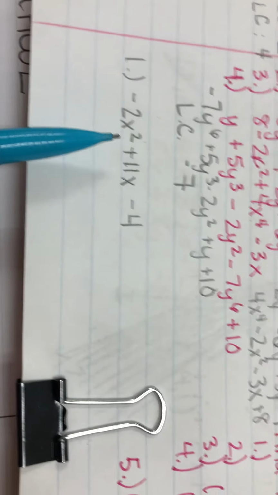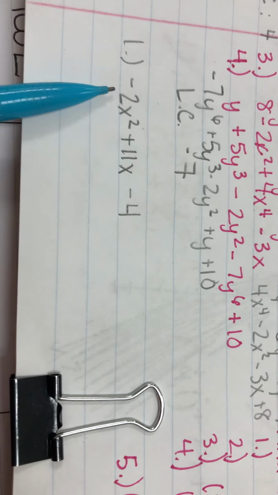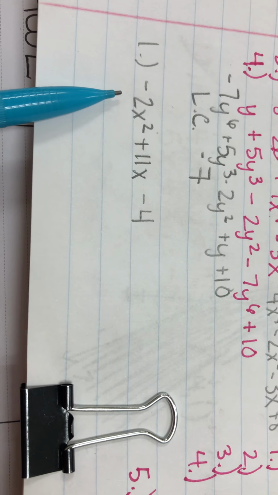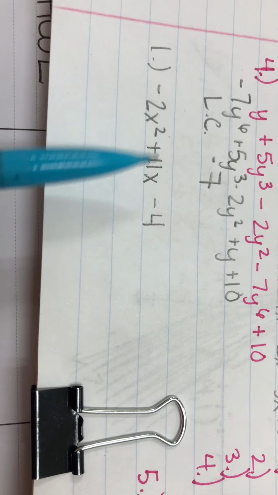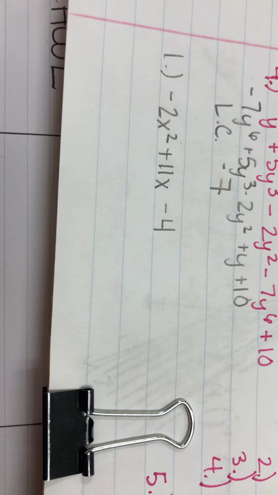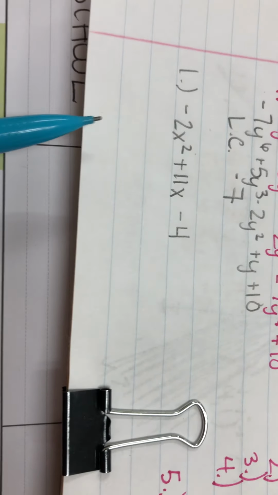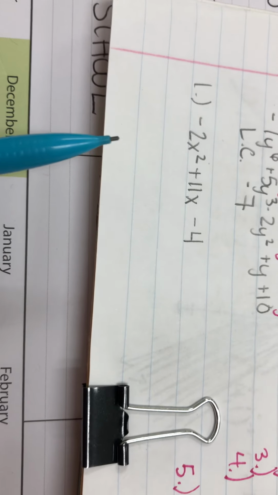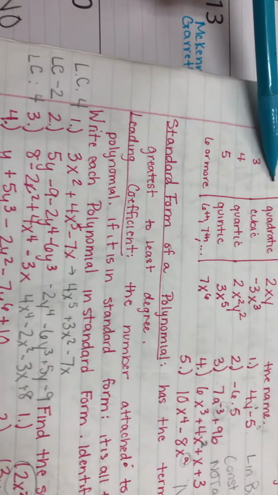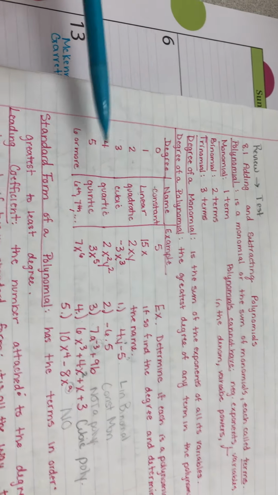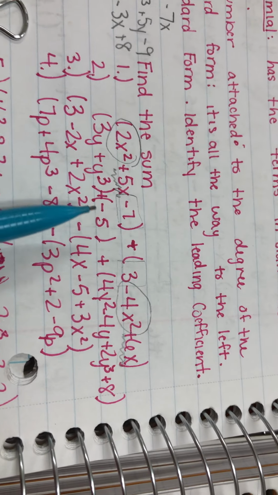And how you know you're done is you look at your answer. Can you combine any of these? Also, is this in standard form? And if I wanted to, I could ask you, what's the leading coefficient? What's the degree? How would you name it? And name it means based on the degree and based on the terms. Okay. Now you try the next one.